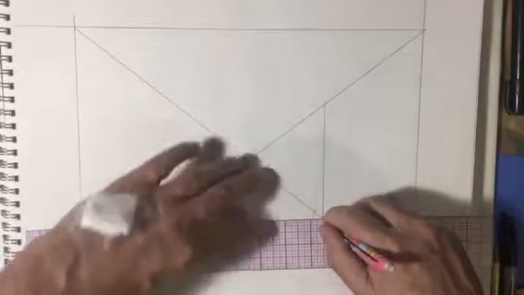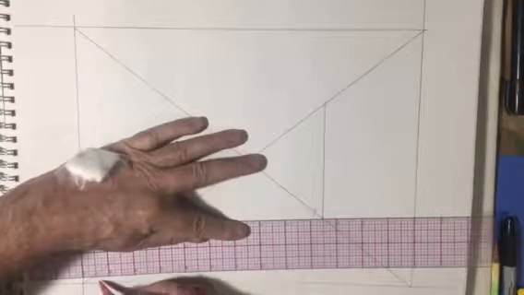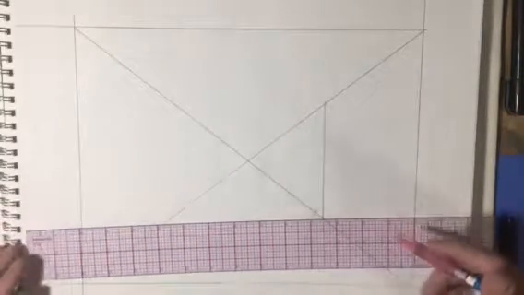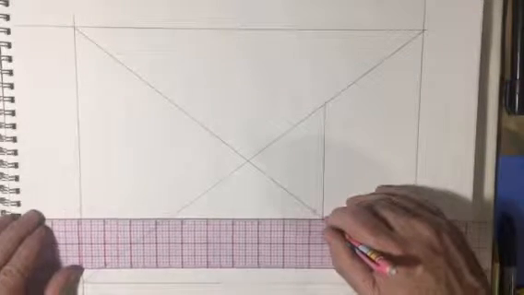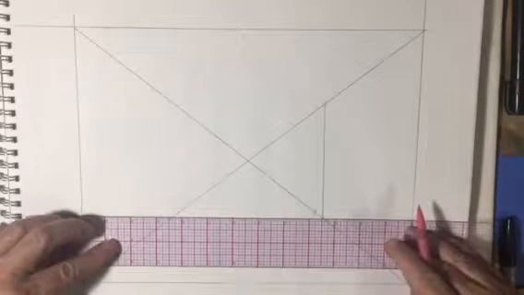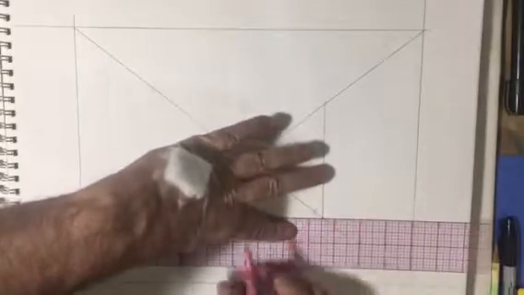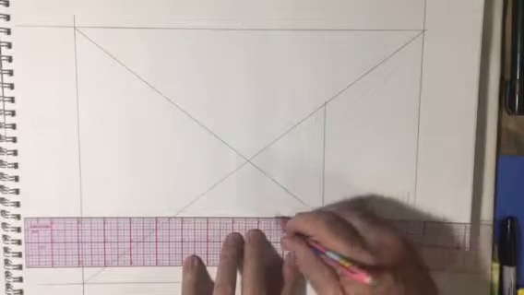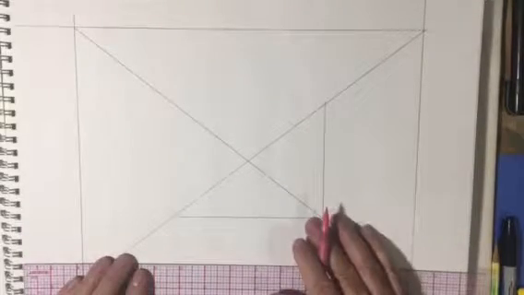As I look down at the bottom, I'm just judging: is this width the same as this one? And it's definitely not. So I'm going to hold my ruler right on that point. I want it to stay, and then I rotate until it looks the same. Now that looks pretty close to me, so I'm going to hold this down really hard so that I can draw a line right here. Now I'm pretty confident with that line.